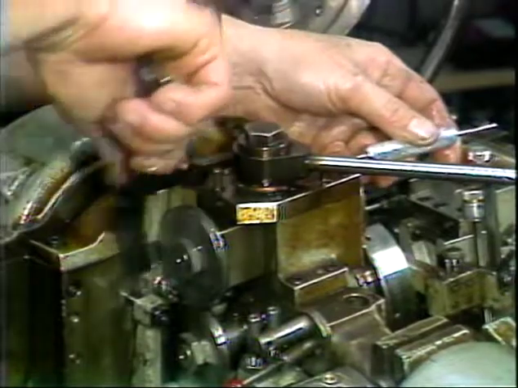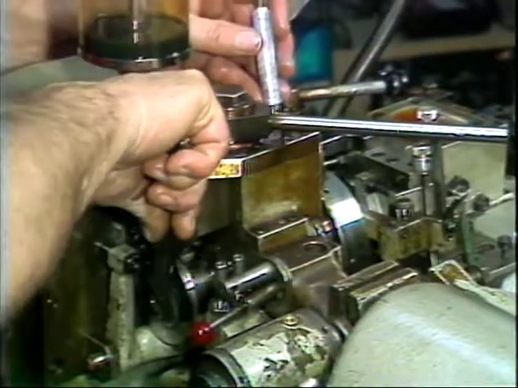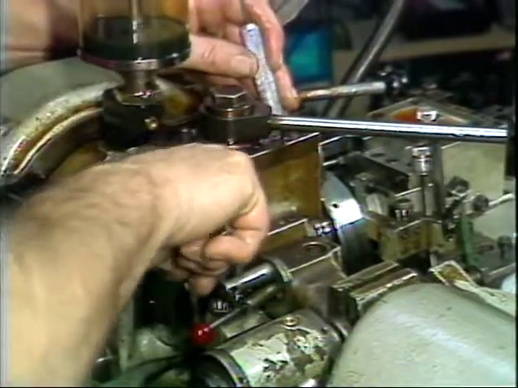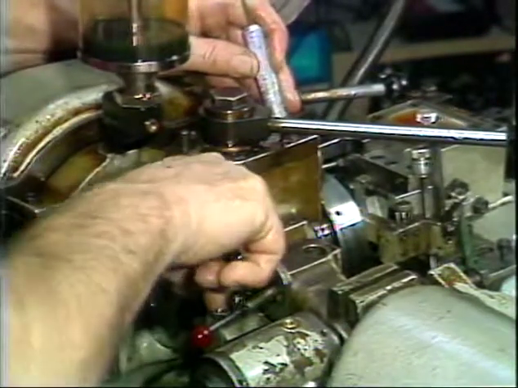Next, insert the pin into a hole on the friction clutch drum. Hold the drum from rotating while tightening the hold-down nut on the lower feed roll.